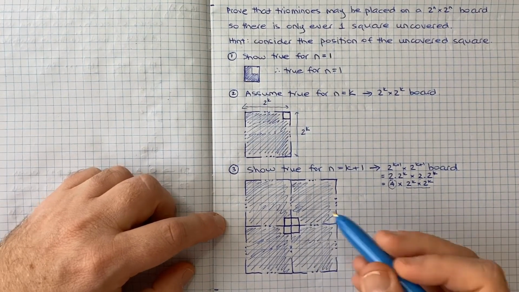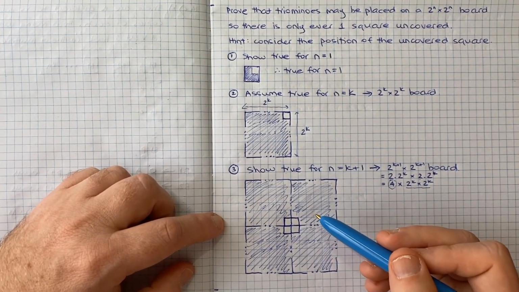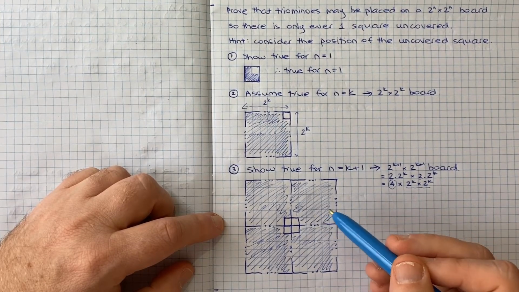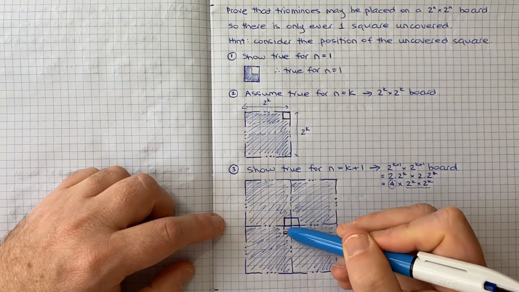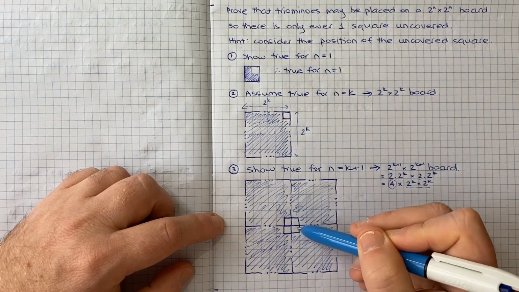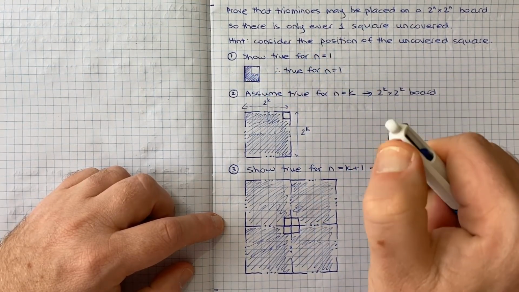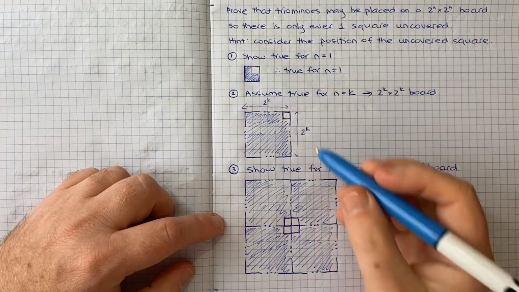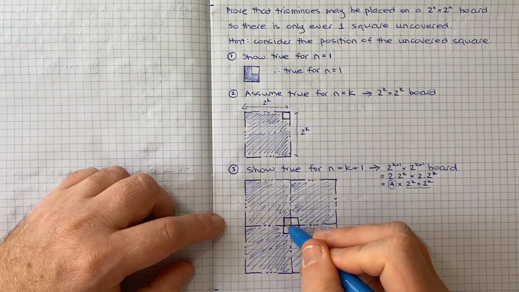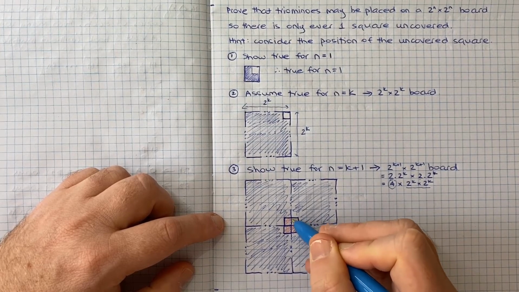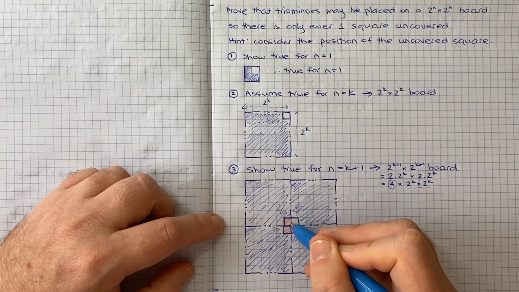And the reason why that is the way to go is because we've got these 4 uncovered squares, and we're kind of back in step 1 territory where we know, maybe I'll just use a different color, we know we can shade in a triomino such that there's only one square uncovered.